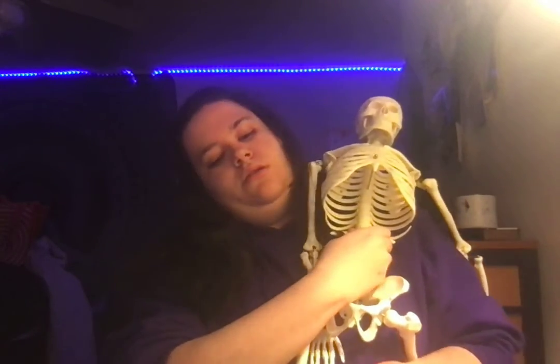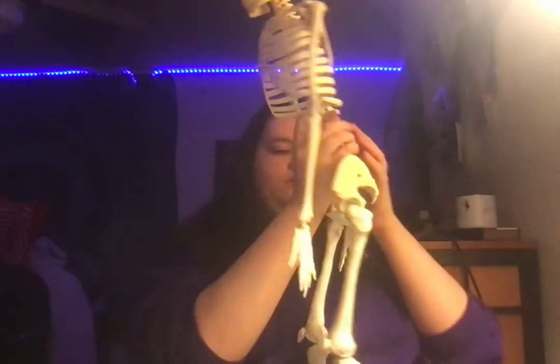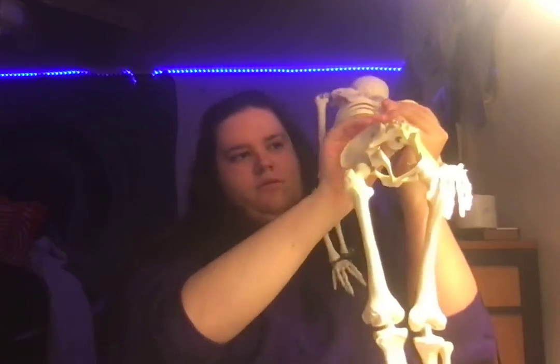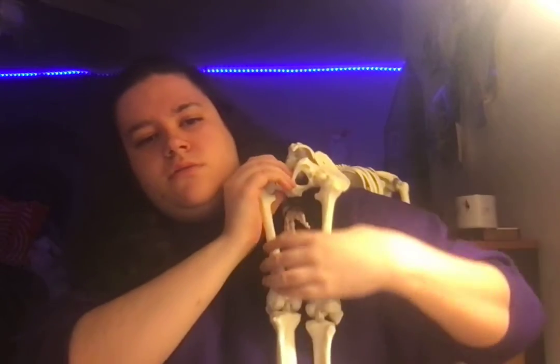The next muscle is the soleus, and it is on the back right here.